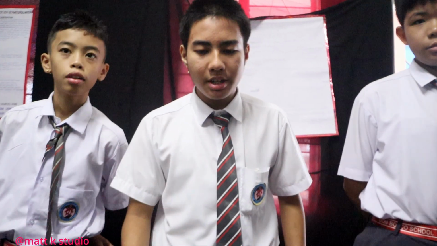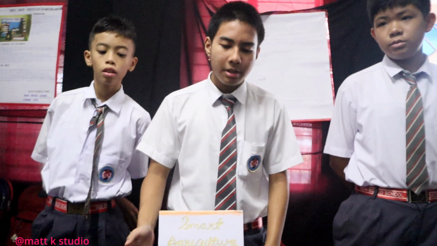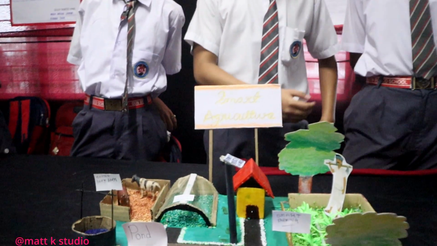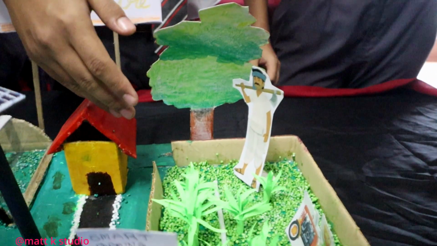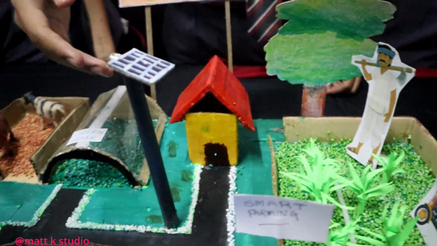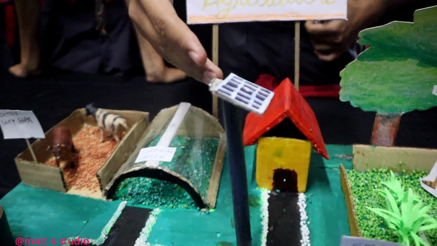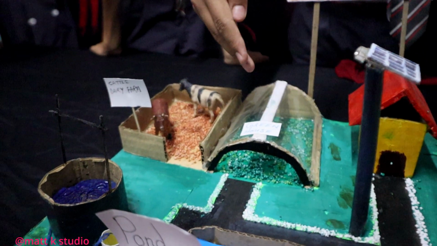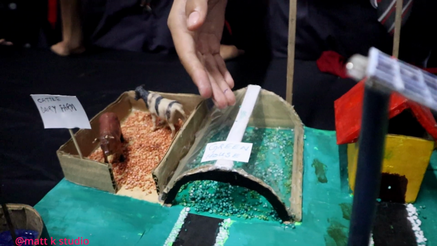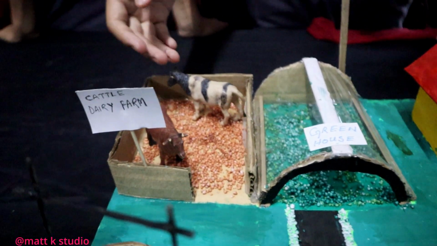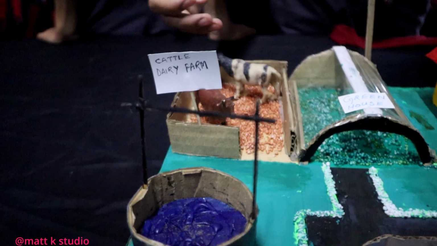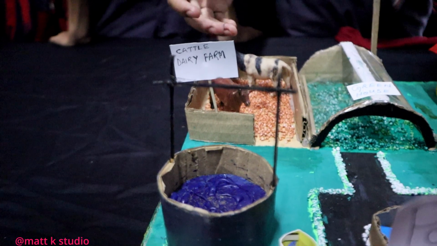Sir, we have made a model on smart agriculture. This shows how modern technology helps farmers get better results in farming. We have made a sprinkler irrigation system which automates the process of irrigation. We have made a solar panel which helps in getting renewable resources. We have a greenhouse which traps greenhouse gases, and we have made a cattle farm from which excreta can be used as manure.